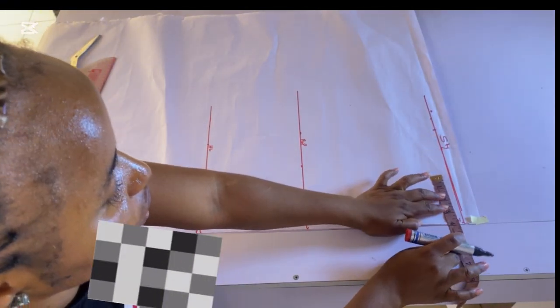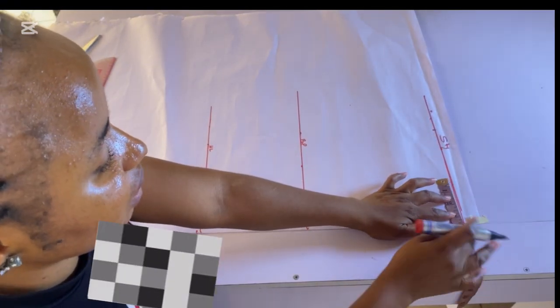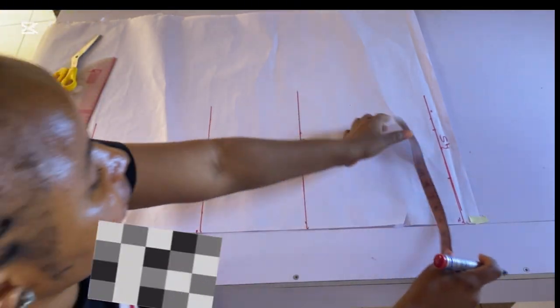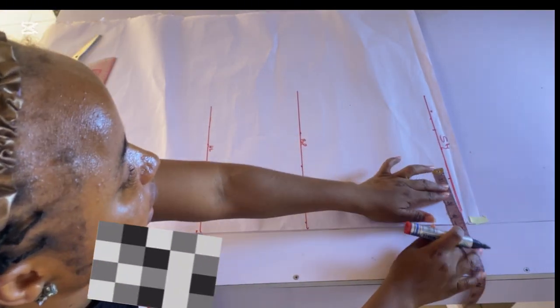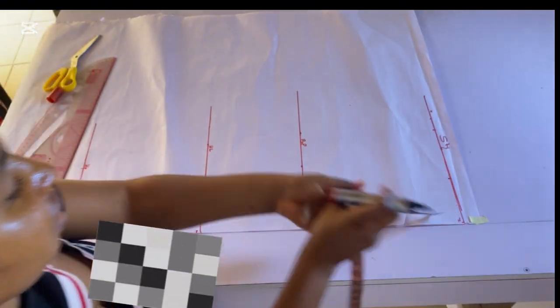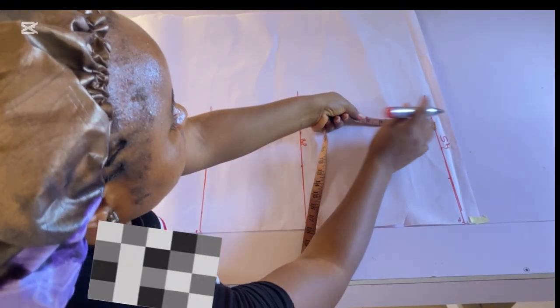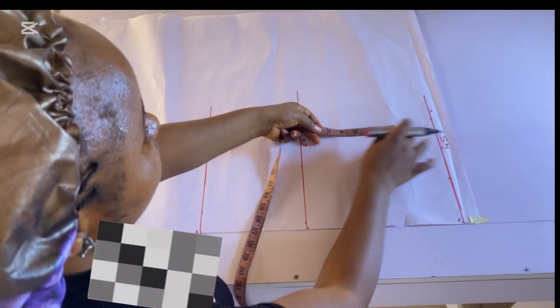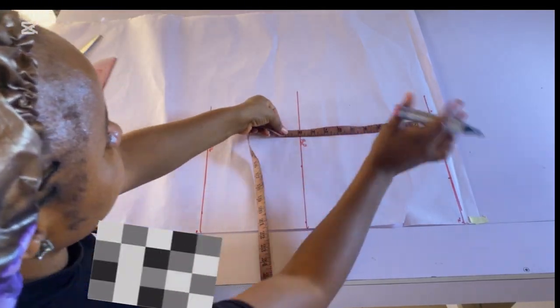The next thing I'll do is get my neck width. For your neck width, you can divide your bust circumference by 12, and whatever you have, you mark there. Mine is 3.5 inches, and I've gone ahead to mark it right here. So from my shoulder measurement that I took earlier, I will come down by 1 inch for my shoulder slope. And when I'm done, I'll go ahead and mark.